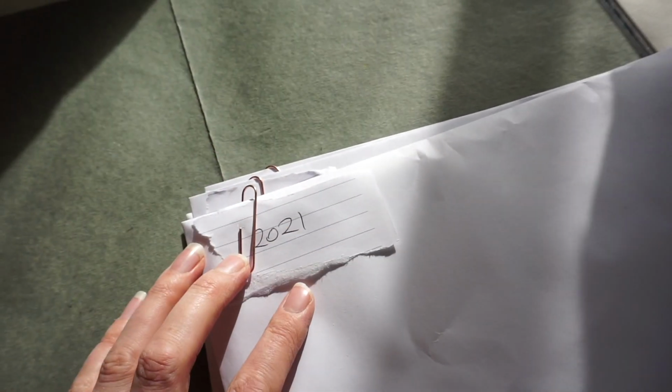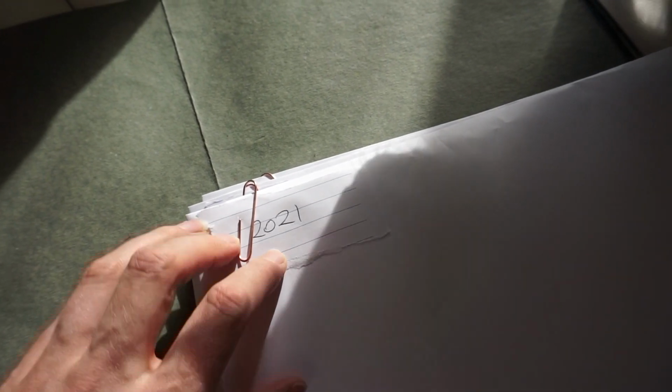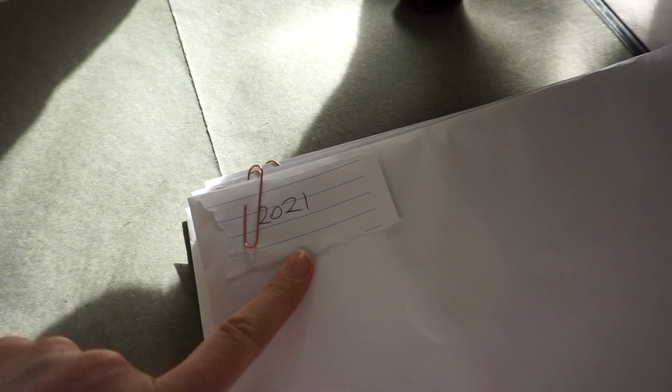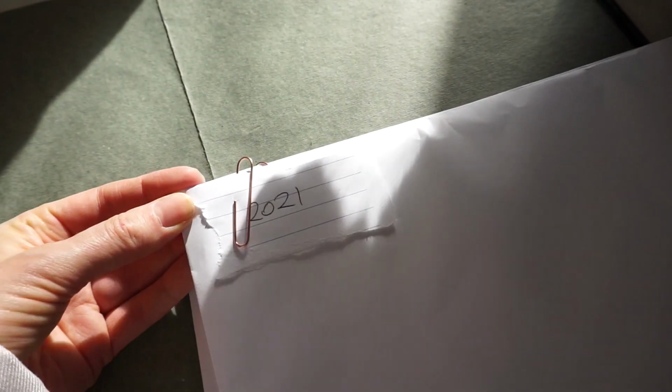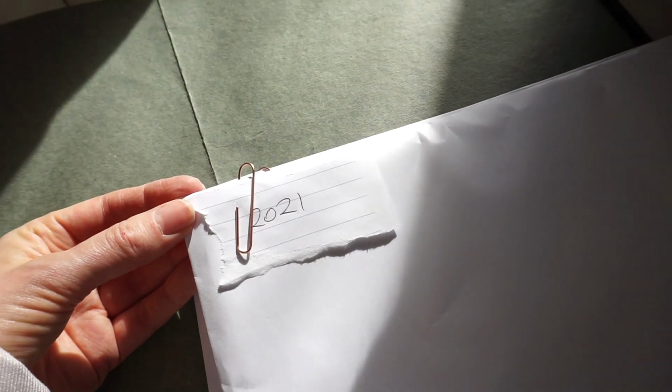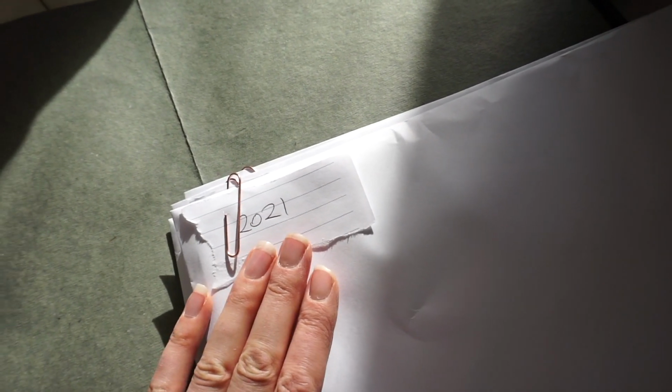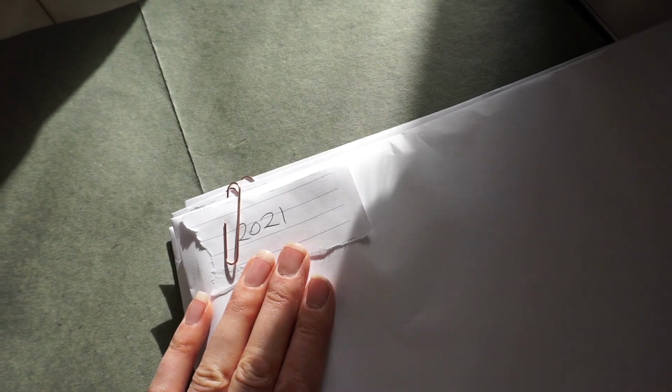Now you can do the same thing with things like warranties. If you know you've only got a 3-year warranty and you're holding on to this warranty card, put a tab on it when you buy it with the year that it expires, and then when you do sort through your filing cabinet, you don't have to read through a million pieces of paper. You've already made the notes for yourself. So that is just a little way that you can be more organized.